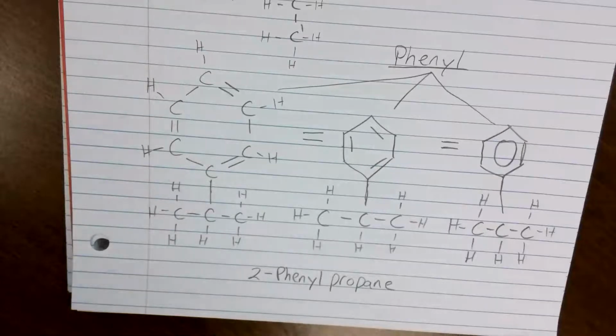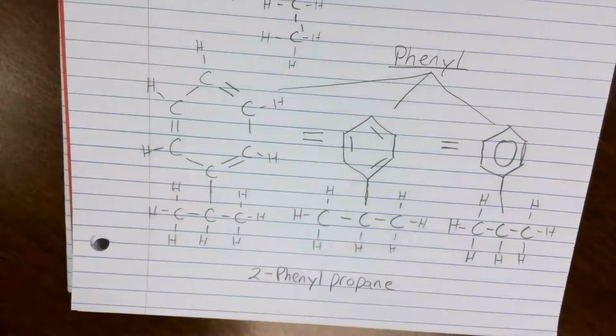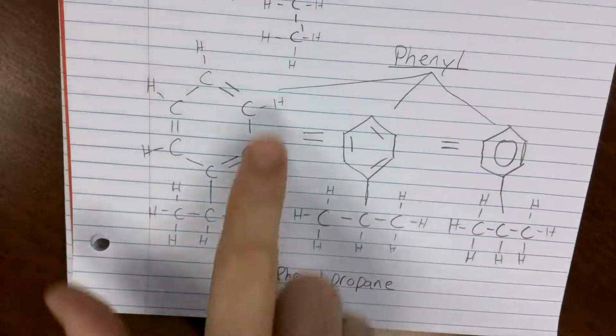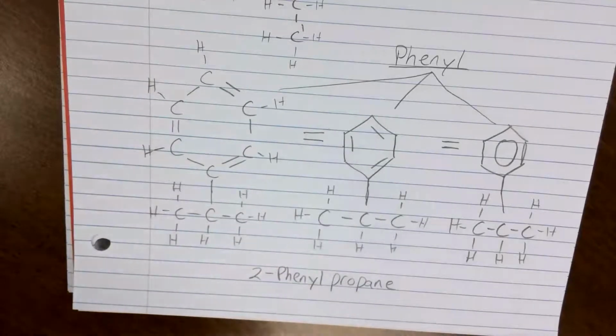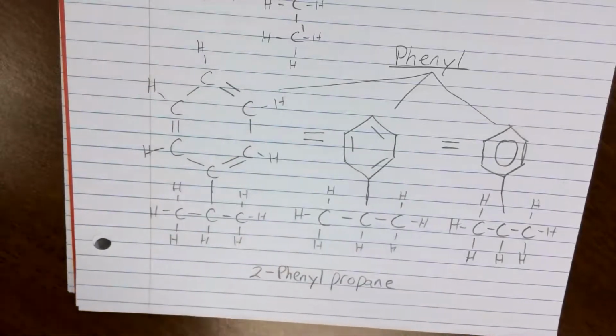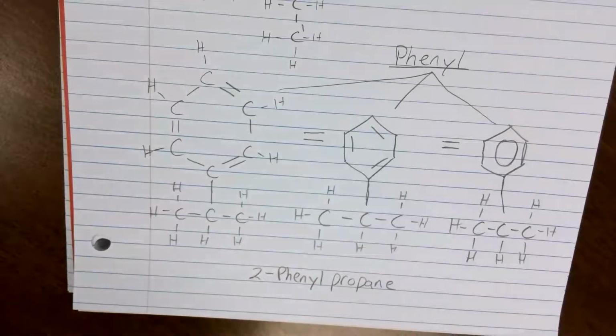You could go either way on it. On an organic chemistry test in college, you'd call this the parent chain since it's longer, and call this the branch and name it that way. But I don't want to get into that, so we're just going to call this the branch. Excellent question.